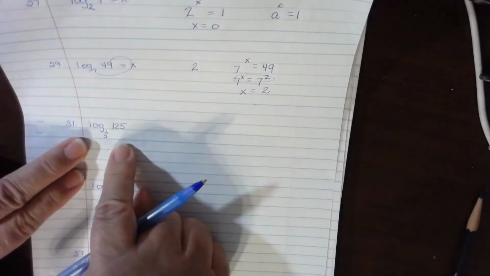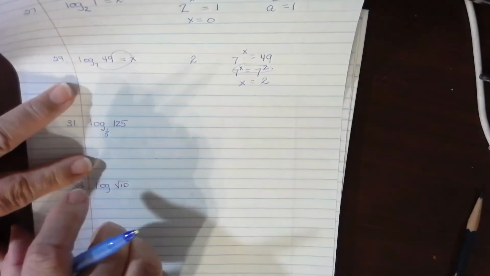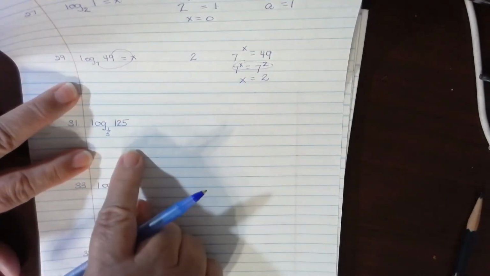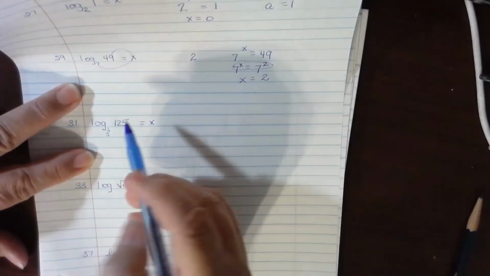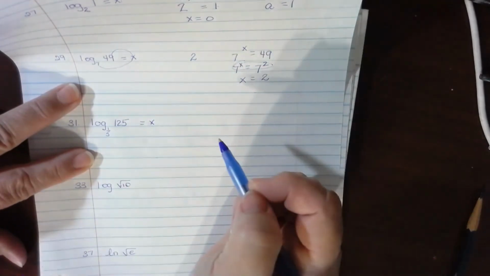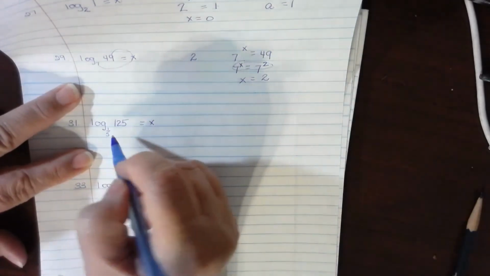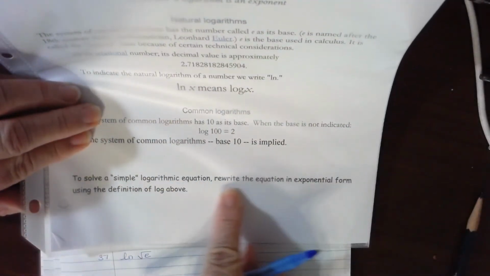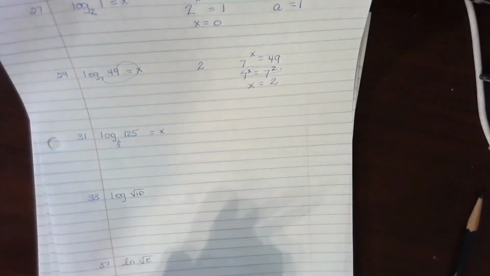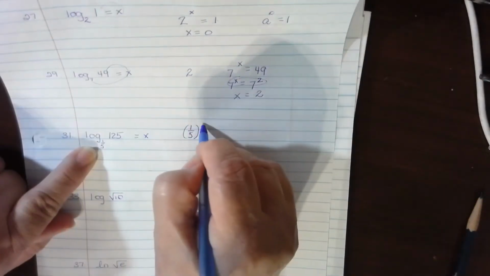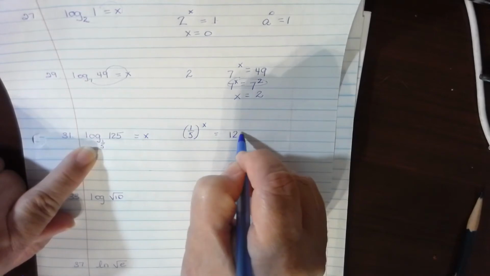Now, this one, number 31, is a little more difficult to think about in terms of what is the exponent. So I think it would be easier for this one to make it equal to x, and change it to exponential form. Now remember, we had on the bottom of this paper, when you want to solve a log equation, rewrite it in exponential form. That is most often the way we're going to do that. So I'm going to write 1/5 to the x power equals 125.